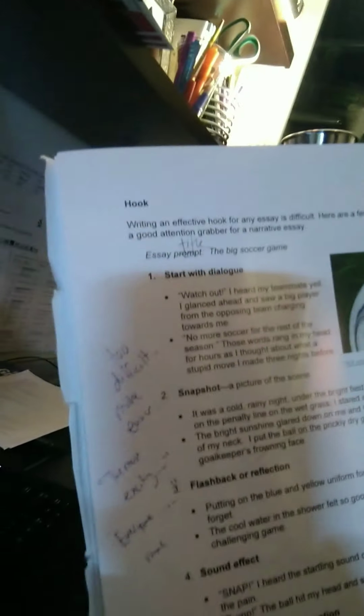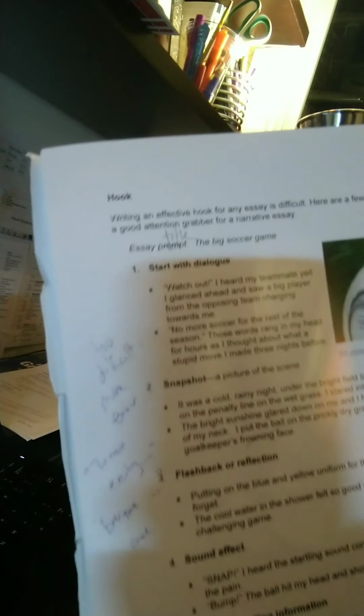Now, pages 32 and 33 are practices on how to write a hook. Okay, pages 32 and 33. You can go through that by yourself, because I don't know how to teach it just by talking to a screen.